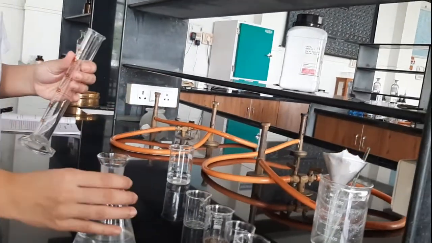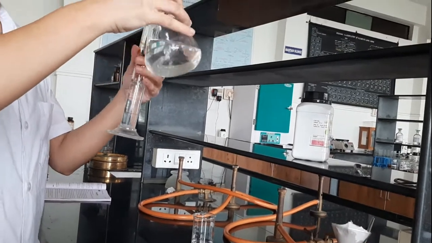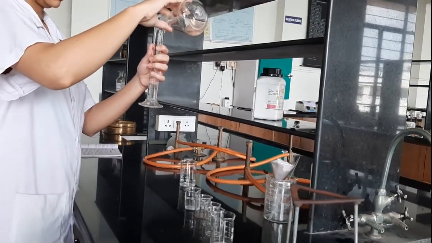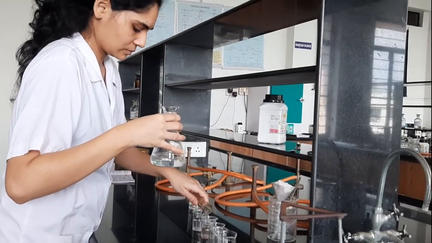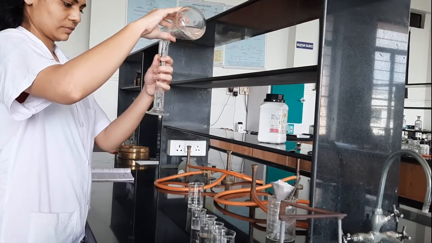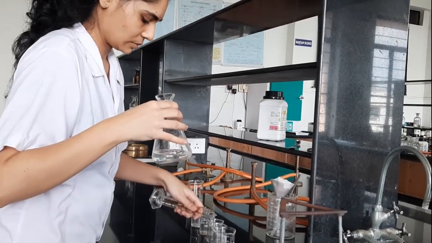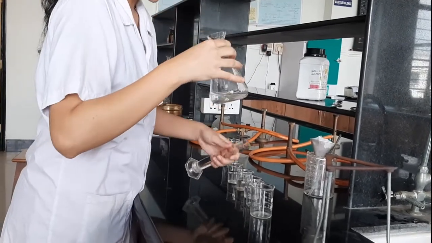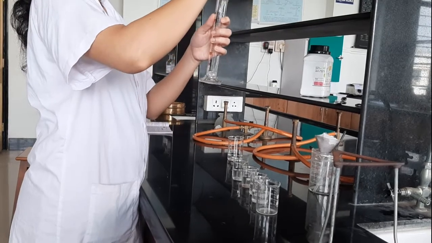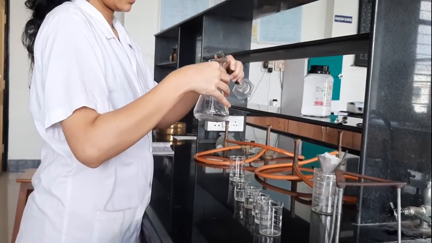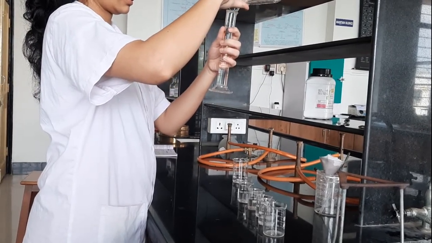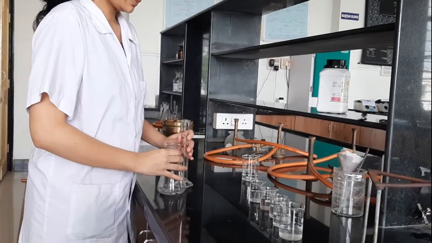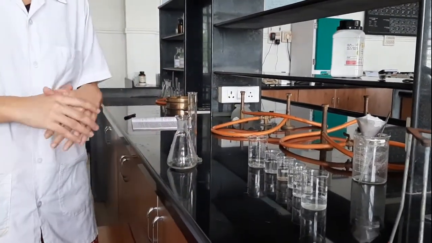So this is our 10 minutes. We have started the time. We will wait for the next 10 minutes. We will keep these beakers in cool water, and then we will wait for 10 minutes.